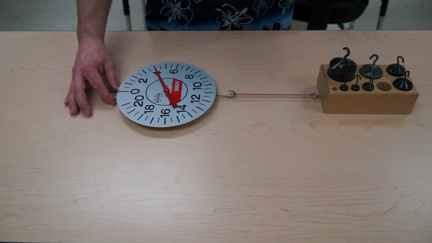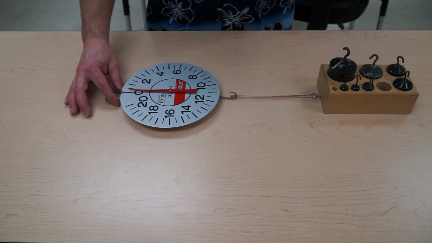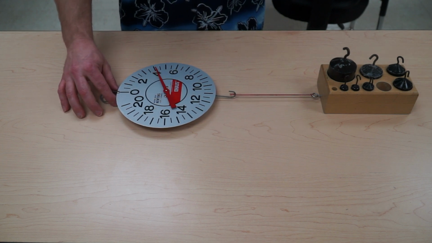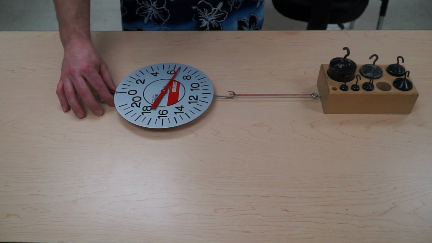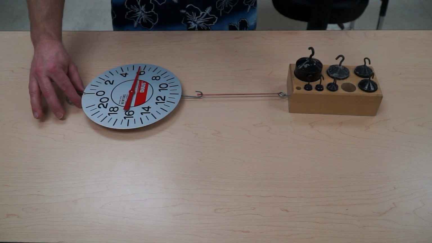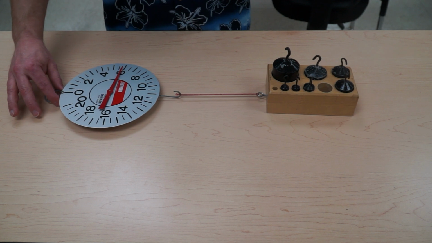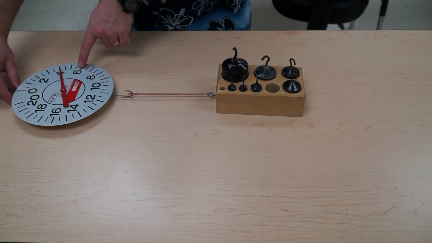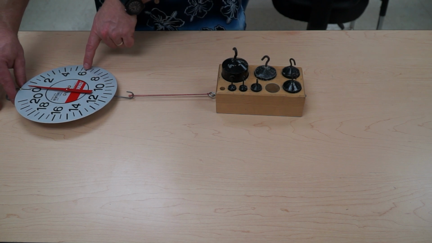So that static friction, you can see, is a variable. It has a range of values. But eventually, if I pull hard enough, that static friction gives way and it starts to move. Now you notice it's moving at a constant velocity. That means that the frictional force and the applied force match. And you'll see that that frictional force was only at 6.